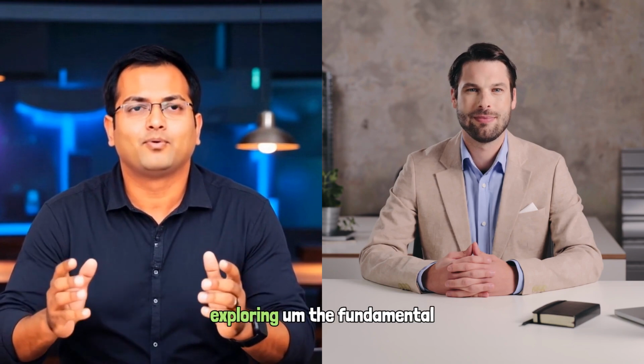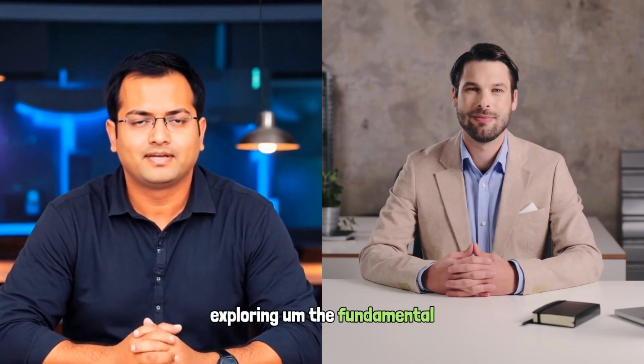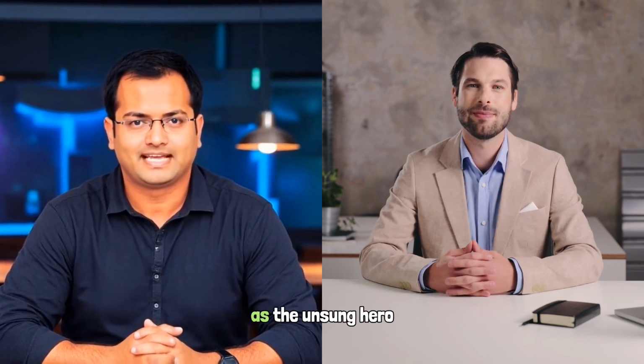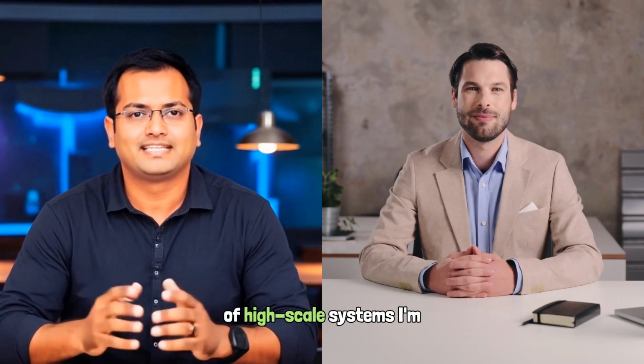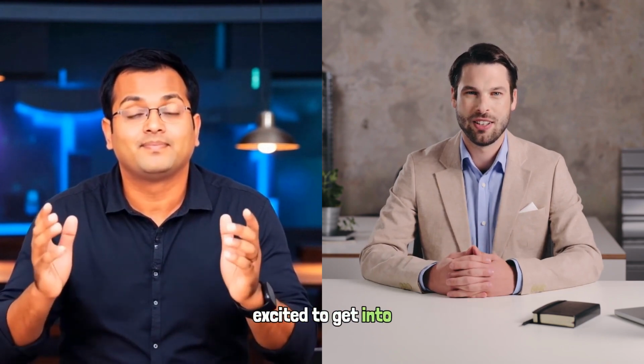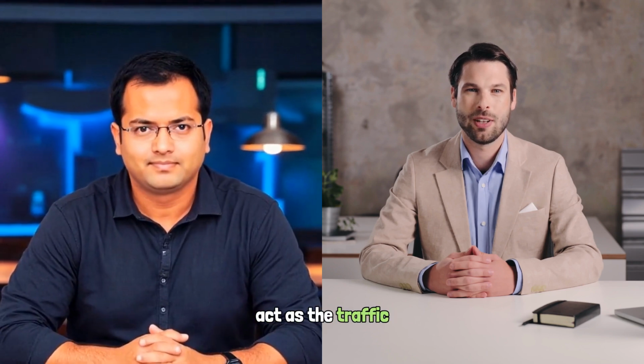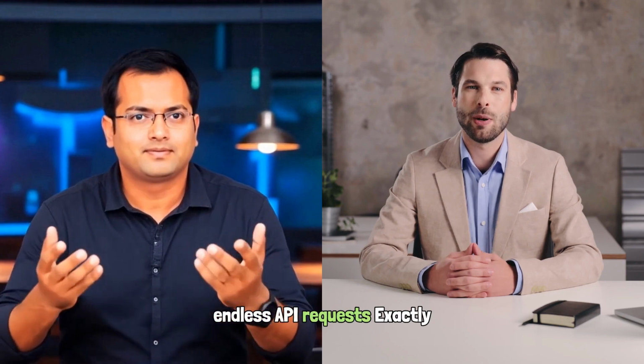Today, we're exploring the fundamental ideas behind designing a rate limiter. Think of it as the unsung hero of high scale systems. I'm excited to get into this. So, rate limiters, right? They sort of act as the traffic controllers for all those endless API requests.